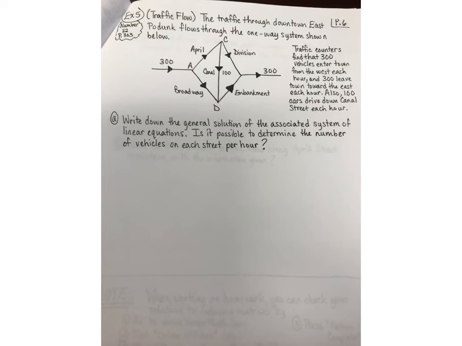What we want to do is we have three parts to this question. A, we want to write down the general solution of the associated system of linear equations. And we want to answer the question, is it possible to determine the number of vehicles on each street per hour? So, in order to write down the general solution of the associated system of linear equations, we first have to figure out what we know and what we don't know.